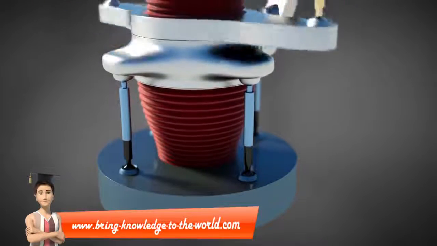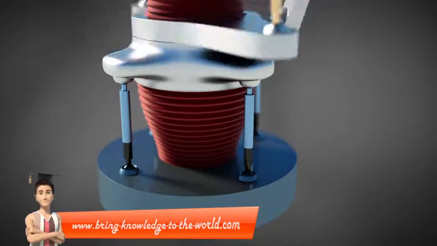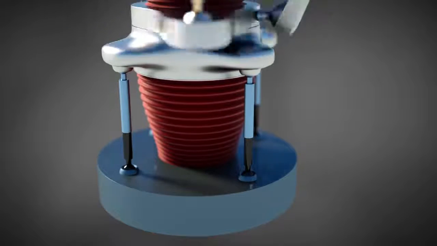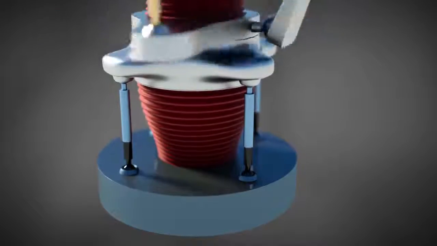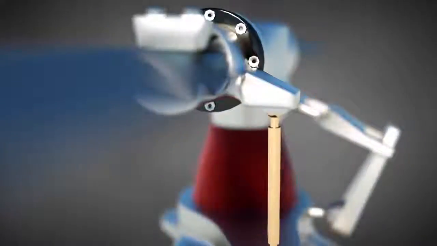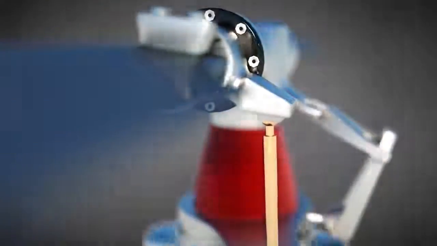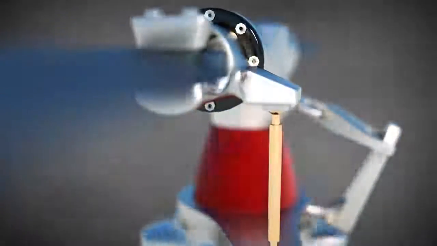First, the pilot can collectively adjust the angle or pitch of the rotor blades by vertically raising or lowering the swash plate. This way, the pilot changes the pitch of the rotor blades in order to generate more or less lift, so that the helicopter moves up or down.